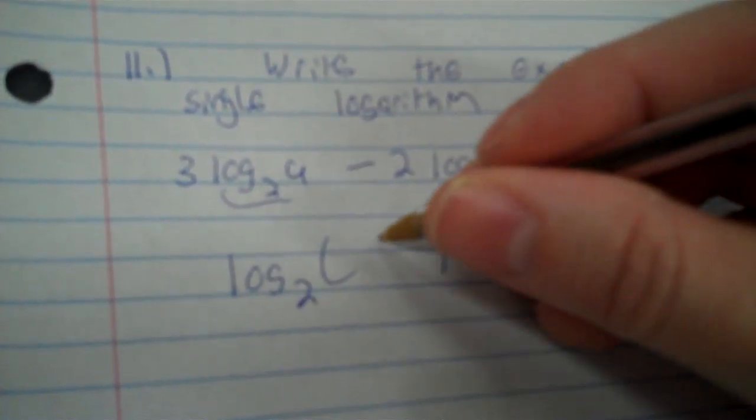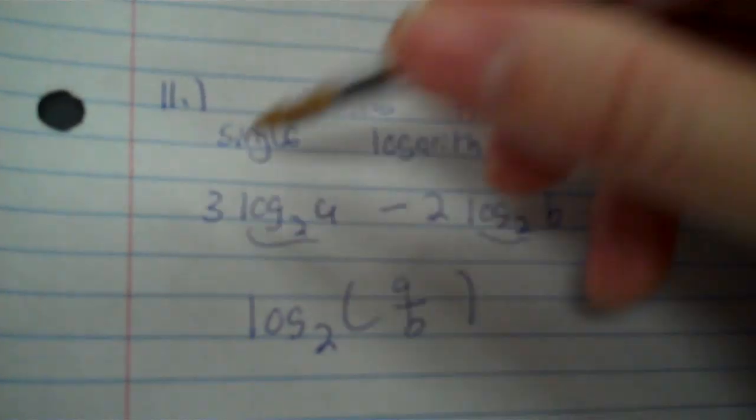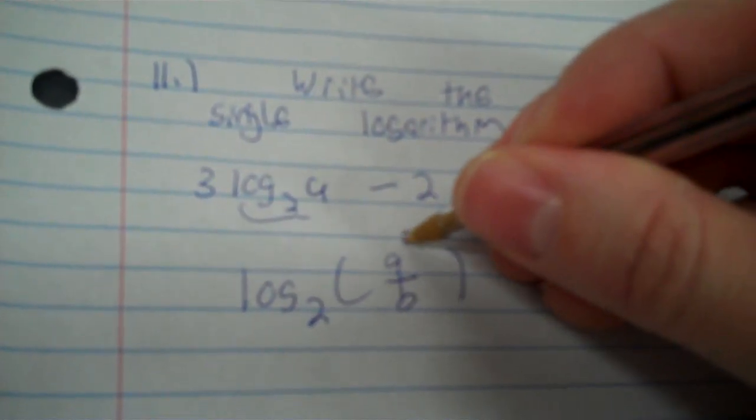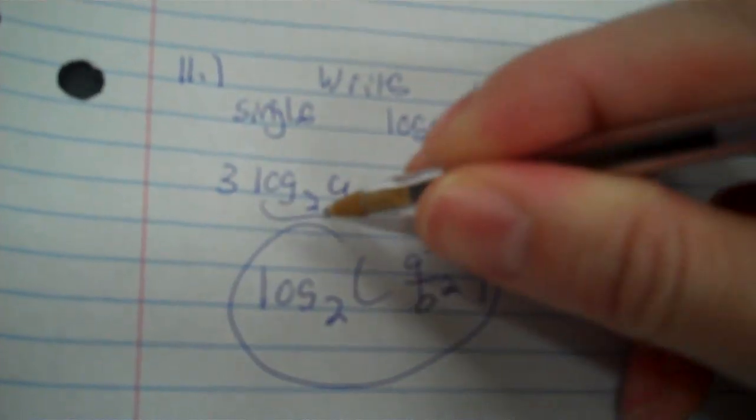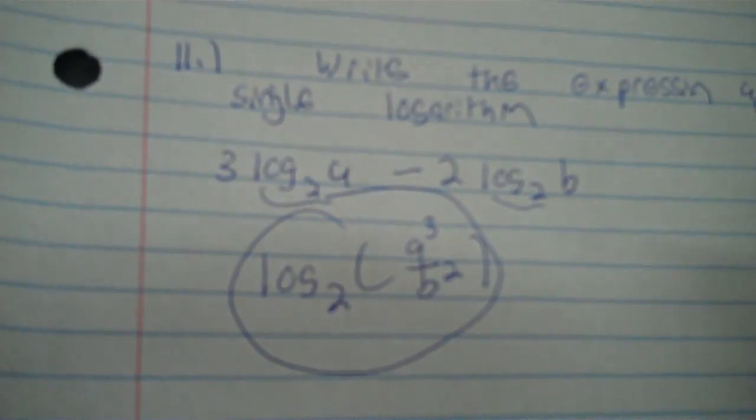And then minus means we're going to write A divided by B. Minus goes with division. Then we put the 3 and the 2 on the A and the B as powers, okay? And that's your answer.